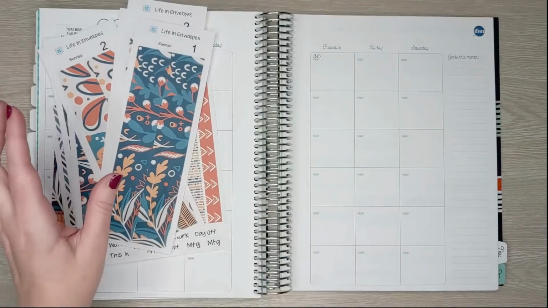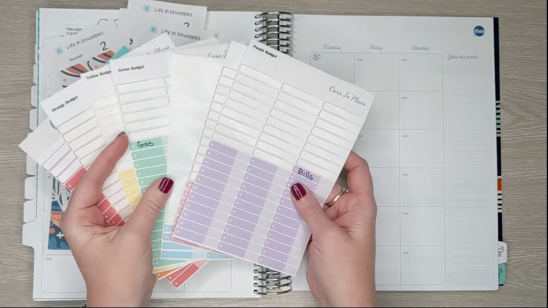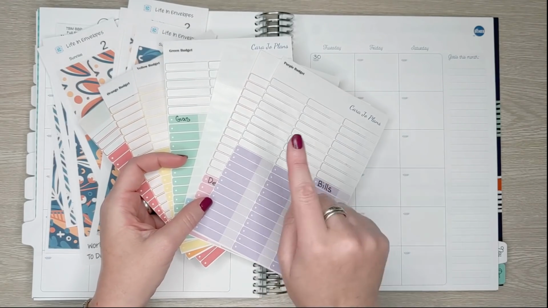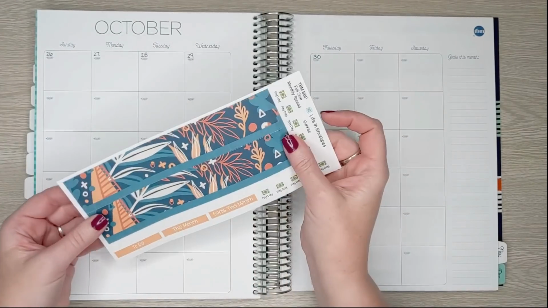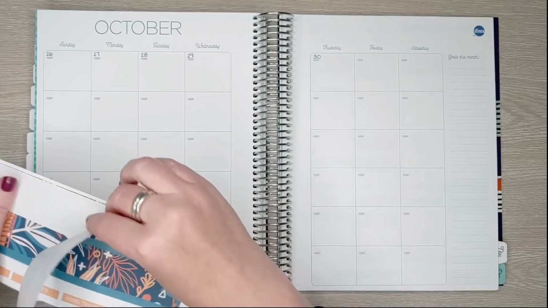I'll also be using category stickers from Cara Jo Plans, who I did talk to today, and she is going to be coming back very soon, maybe even this weekend. So I'm just going to do this part to music, and then I will be back in a little bit to share my week 1 budget with you.